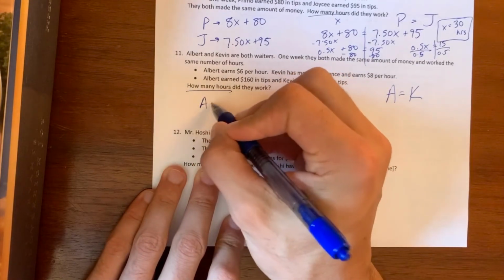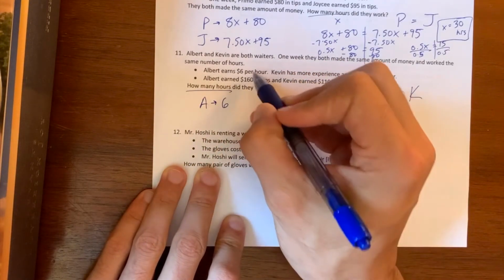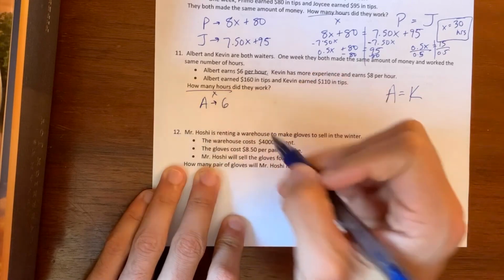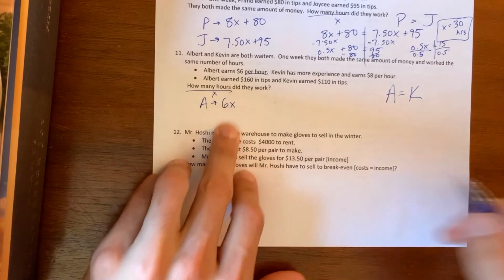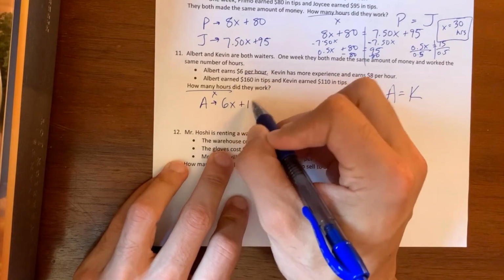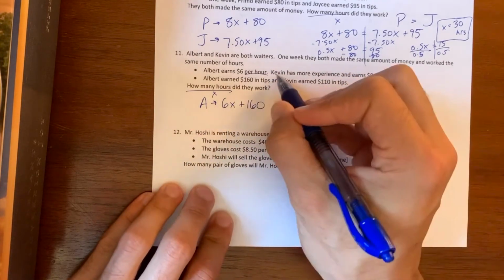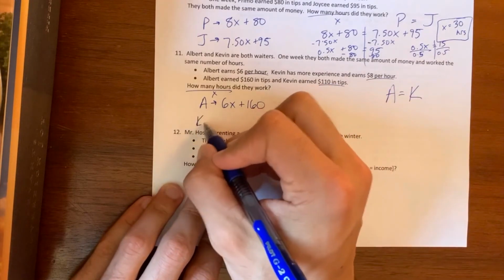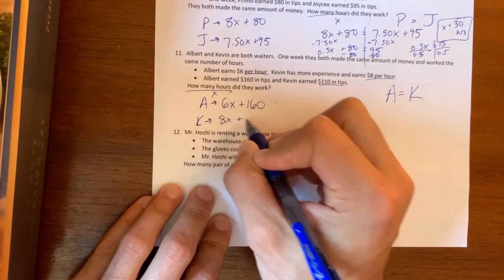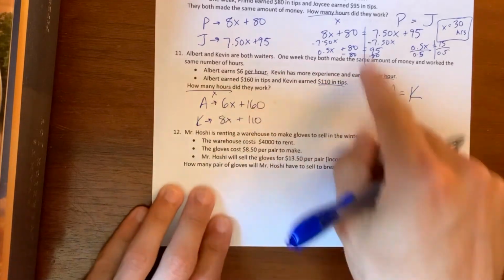Same thing. Albert makes $6 per hour. Again, how many hours? So anytime I see per hour, it's going to have an x with it. So 6x, and then his 160 in tips. And then Kevin earned $8 per hour and 110 in tips. So 8x plus 110. Again, I'm not given a total here.